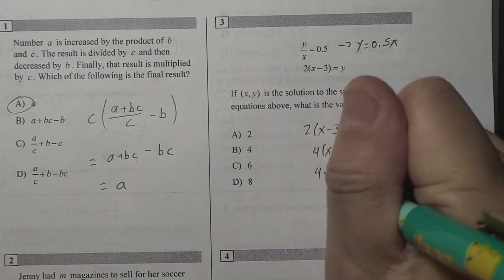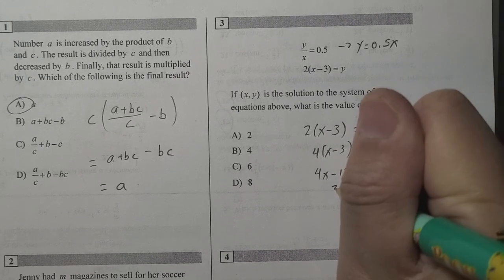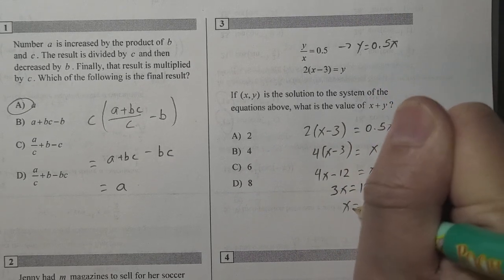Okay, so let's distribute the 4 now. 4x minus 12 is equal to x. So 3x is equal to 12. X is equal to 4.